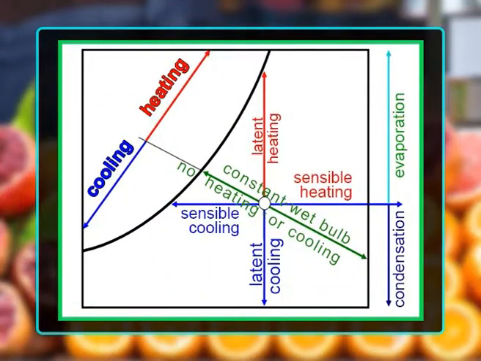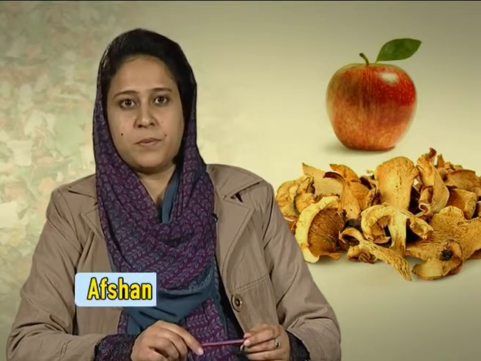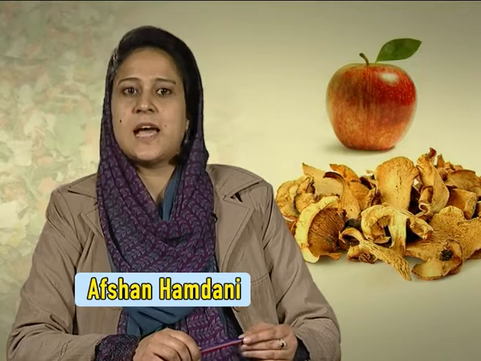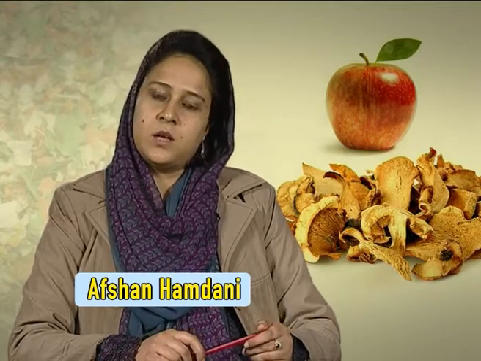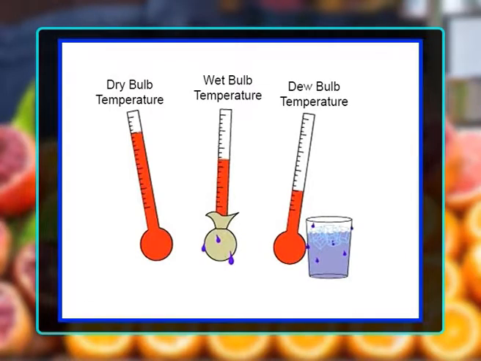Psychrometry or hygrometry is used to describe the field of engineering concerned with the determination of the physical and thermodynamic properties of such gas vapor mixtures. In addition to this, there are a few temperature terms that need to be explained. These are dew point temperature, dry bulb temperature and wet bulb temperature.